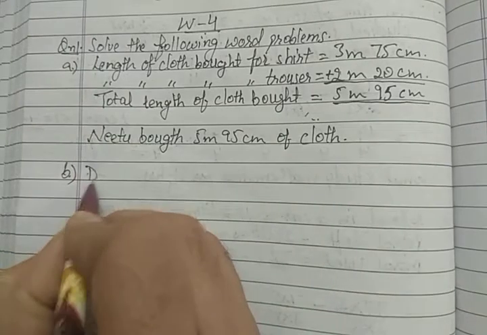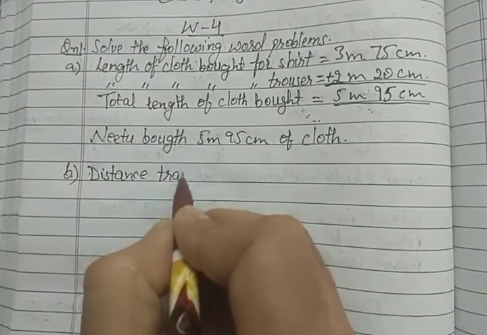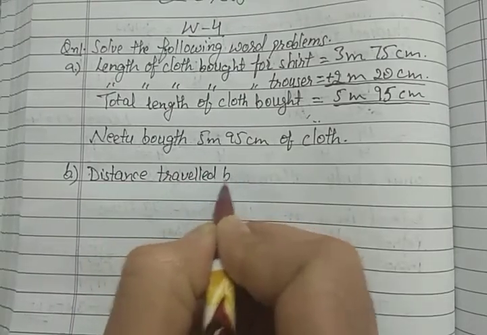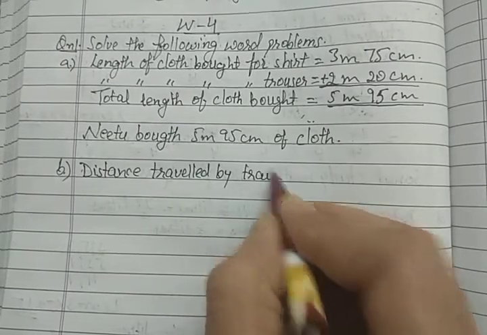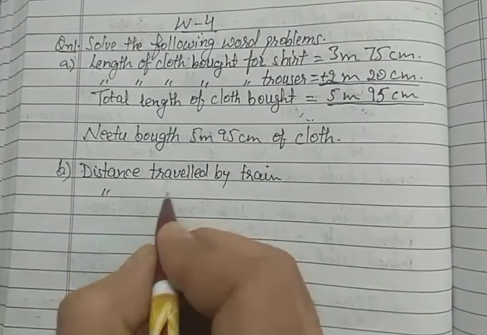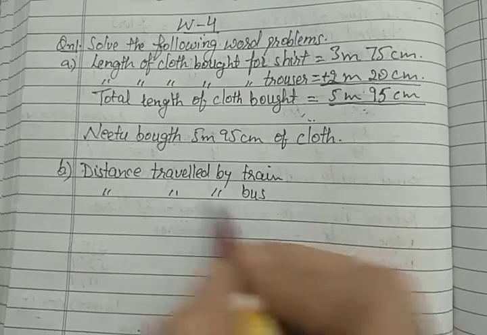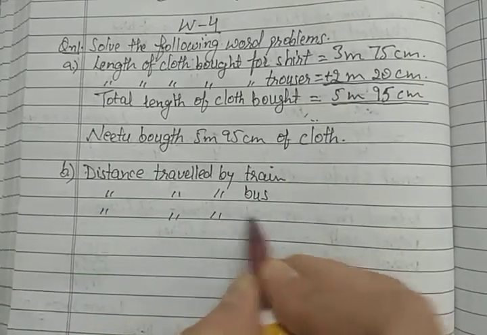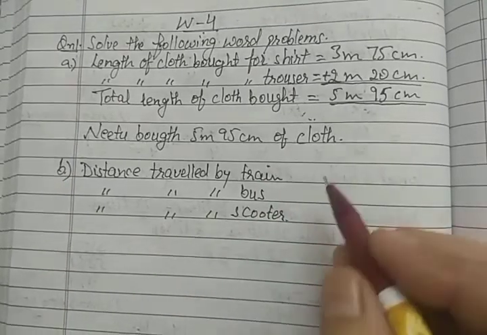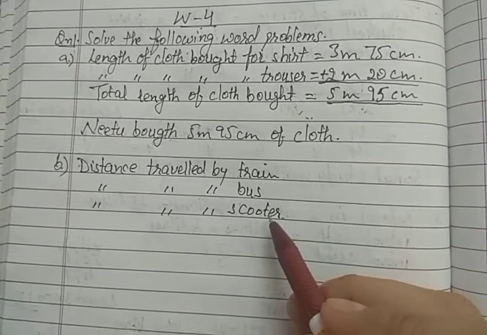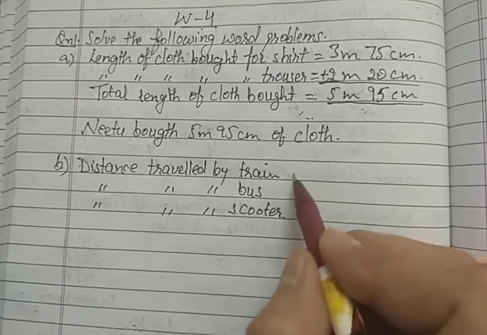So distance traveled by train, then distance traveled by bus, and then distance traveled by scooter. First of all we will write what is given. So here distance traveled by train, bus and scooter is given. So we will write them.